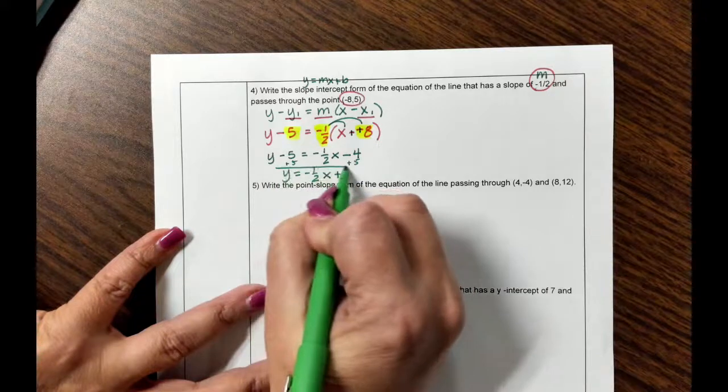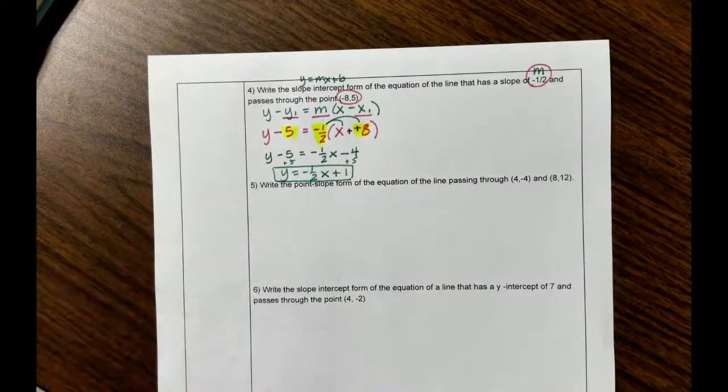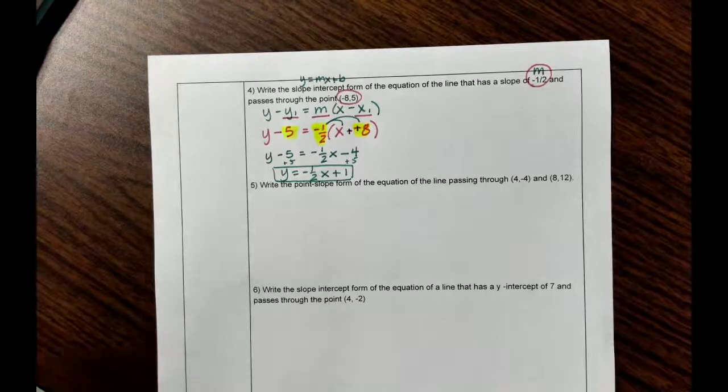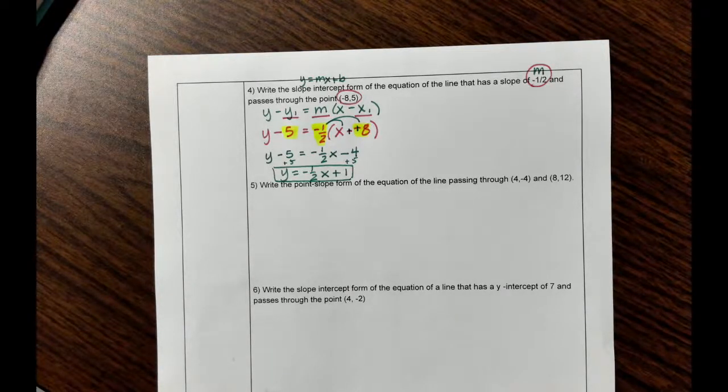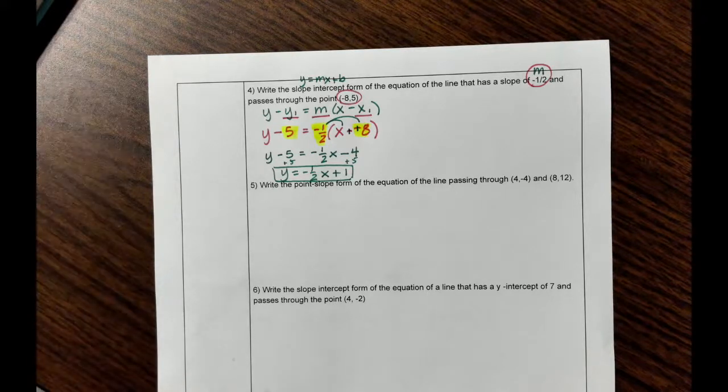So we know that on a graph that would cross the y-axis at 1, and it would have a negative slope that would go down and to the right. It would cross at the y-intercept of 1.